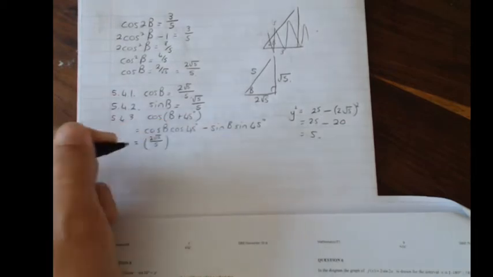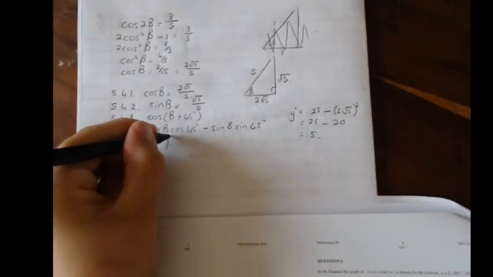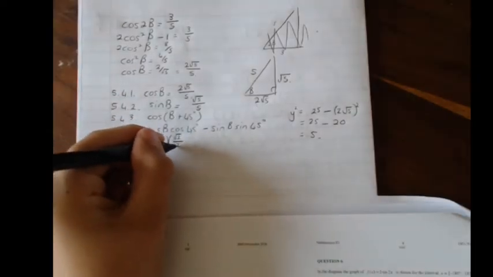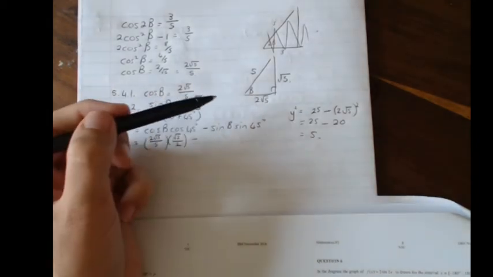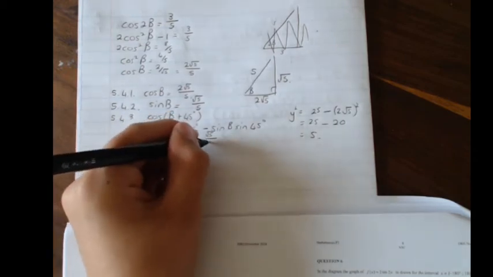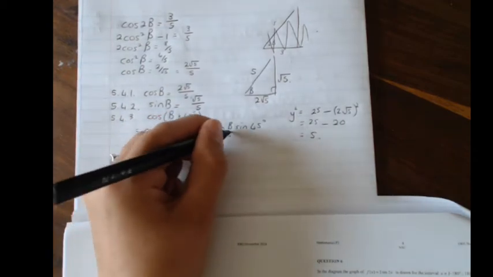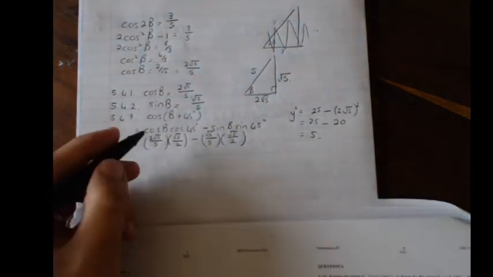And for the 45s, I'm going to use my special angles. Cos and sine 45 is root 2 over 2, whatever method of special angles you use. Sine b is root 5 over 5, and sine 45 is also root 2 over 2, and then I can just simplify from there.